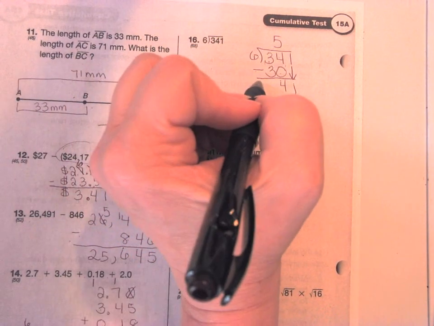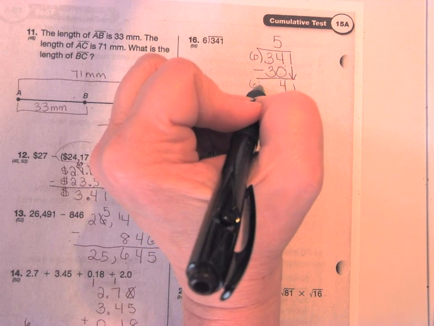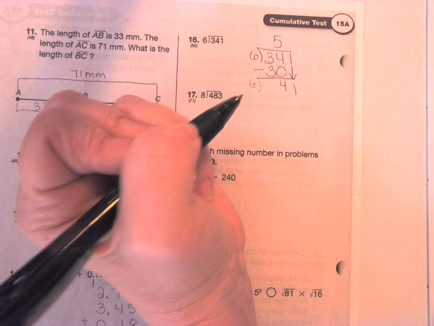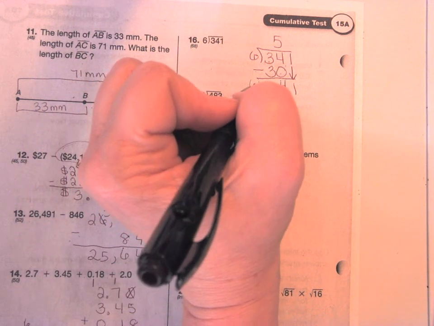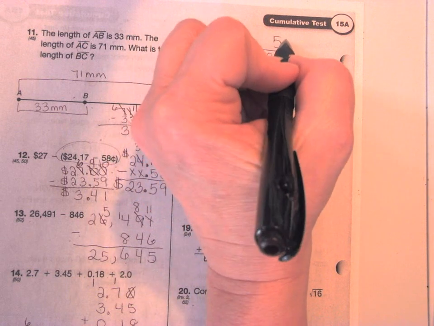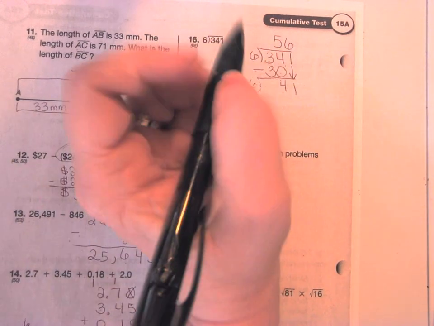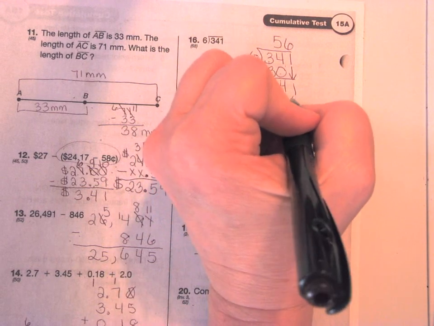You can almost think of it as if you're making this into a division sign again. As long as you have a brother in town, now you're going to ask yourself, how many 6s can I get out of 41? We can get 6. That goes right above the brother you brought down. 6 times 6 is 36.